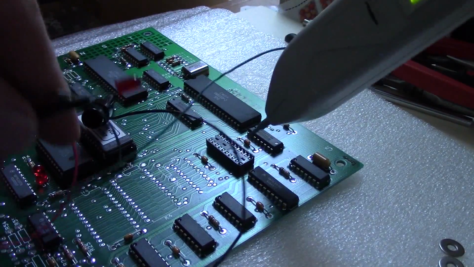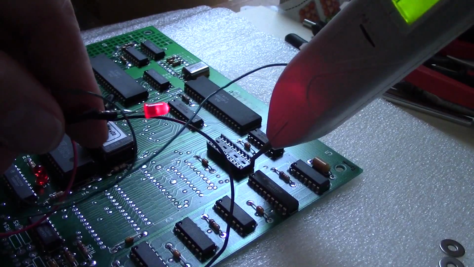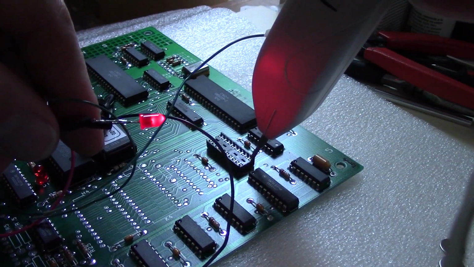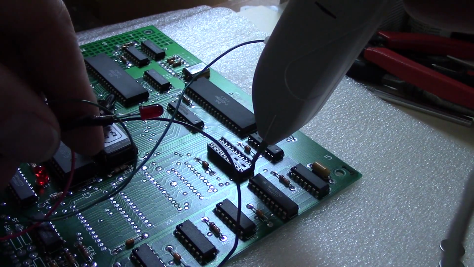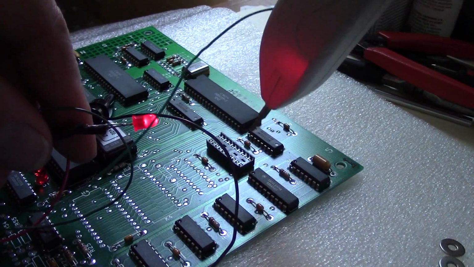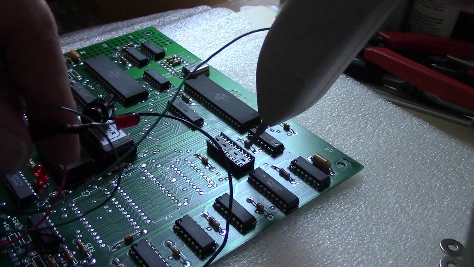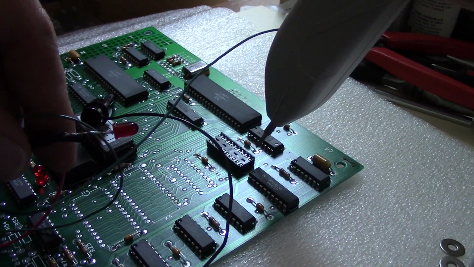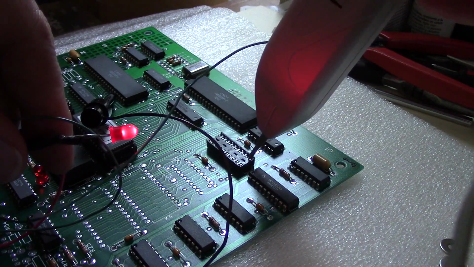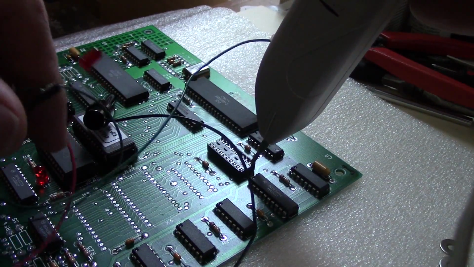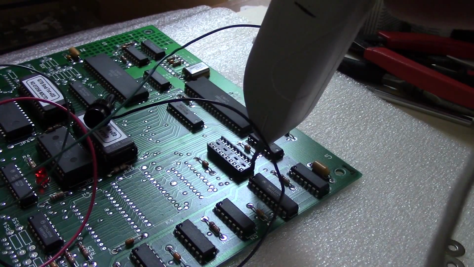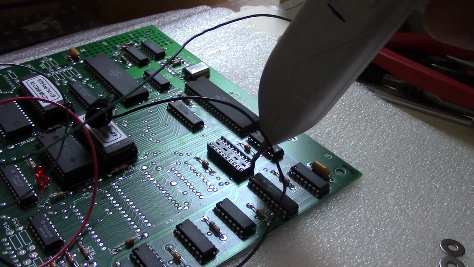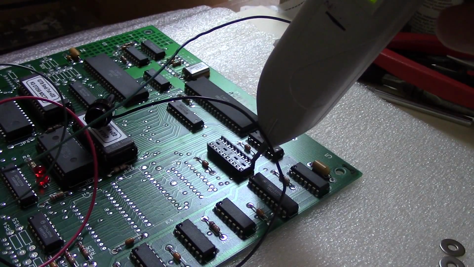So here's the LED, and I'm going to touch to pin 11, and I should be getting, oh, no, I'm still not in the frame. Still not in the frame.